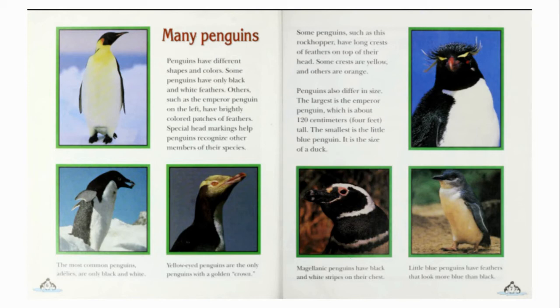Think about dogs. I bet if we asked everyone in our class who has a dog, we'd get a lot of different answers, but they would still all be dogs. Some penguins, such as this rockhopper, have long crests of feathers on top of their head. Some crests are yellow and others are orange. Penguins also differ in size. The largest is the emperor penguin, which is about 120 centimeters, or about 4 feet tall. The smallest is the little blue penguin. It is the size of a duck.